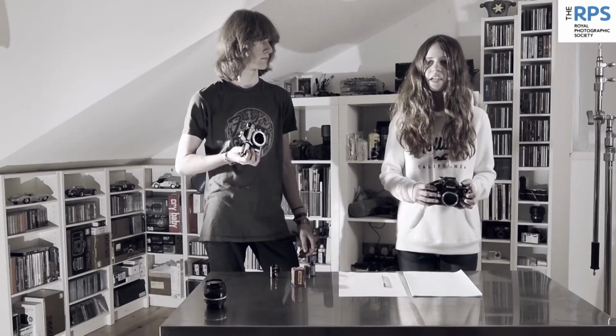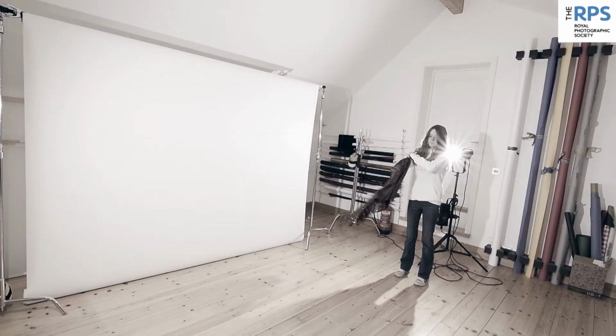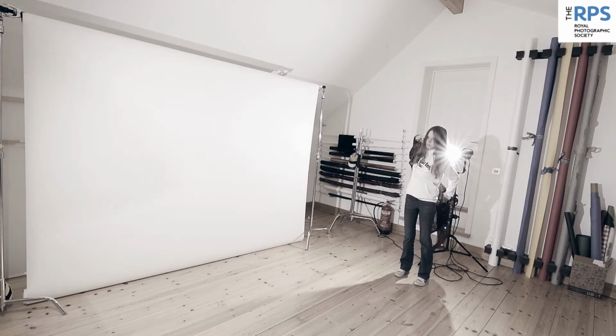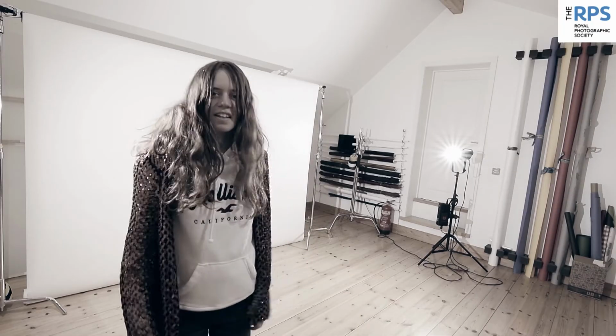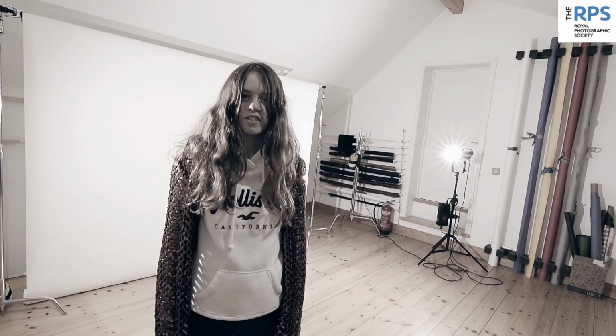To give you an idea, I'm going to walk across set while Remy takes some photographs of me at a variety of different shutter speeds. I'm going to put on a sparkly coat so it leaves a more distinct light trail during the longer shutter speeds. Now let's take a look at the shots.